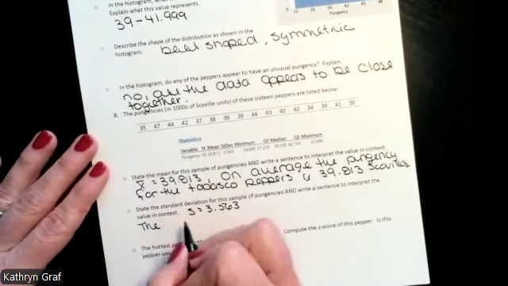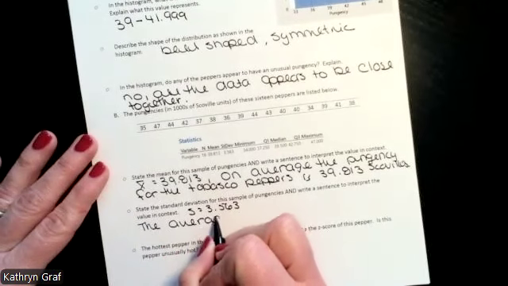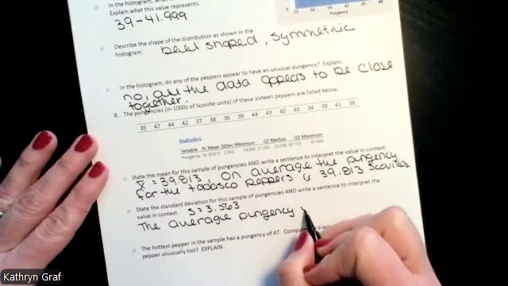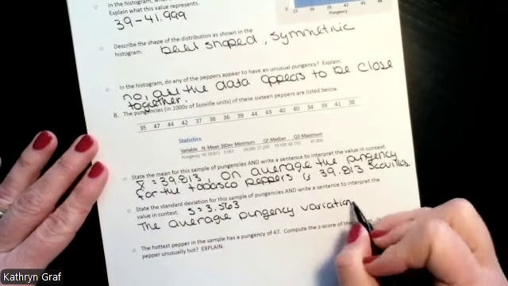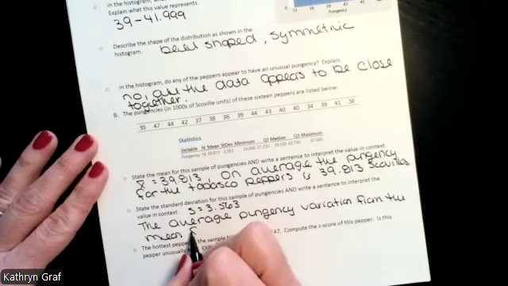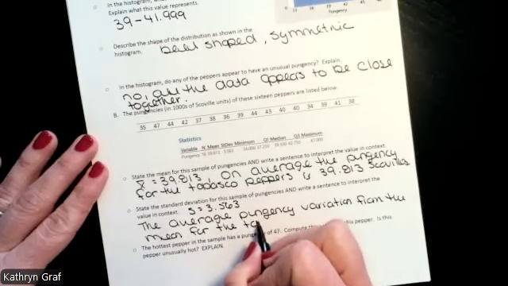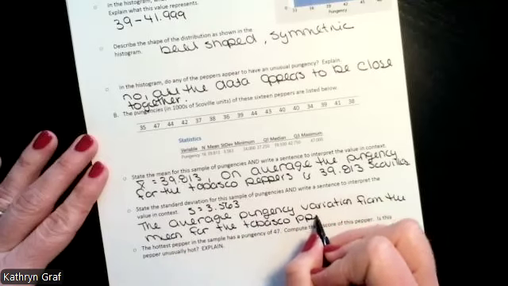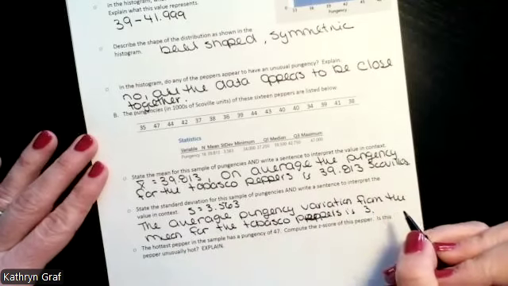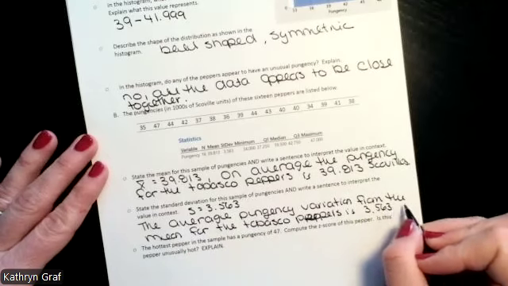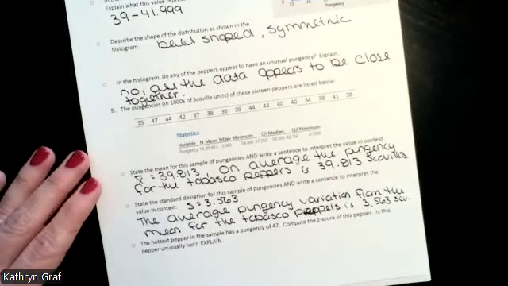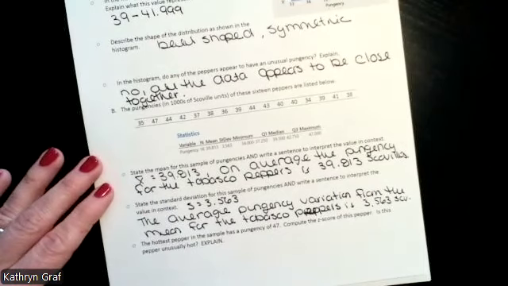So I will just say the average pungency variation or spread from the mean for the Tabasco peppers is 3.563 Scovilles.